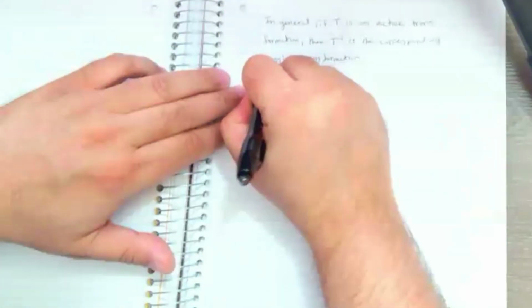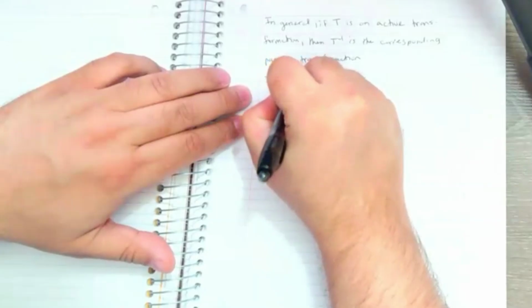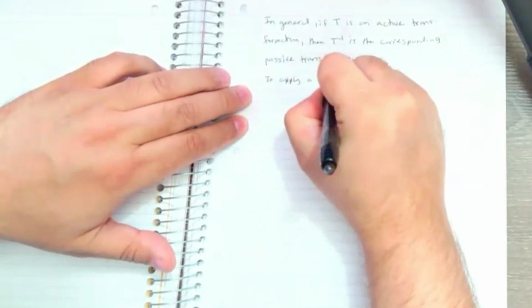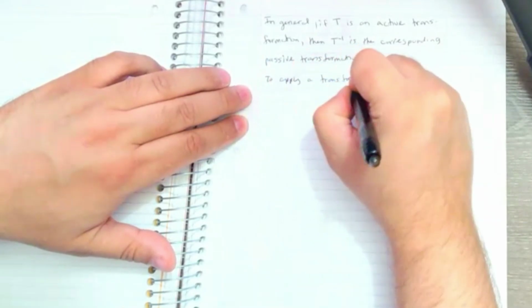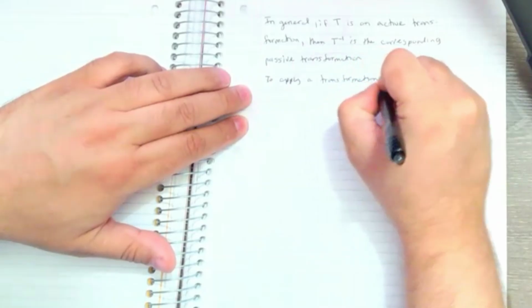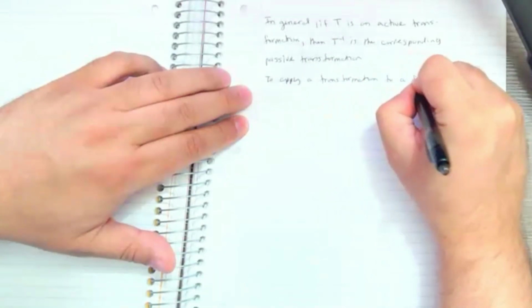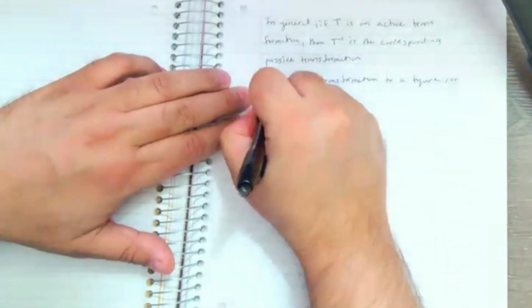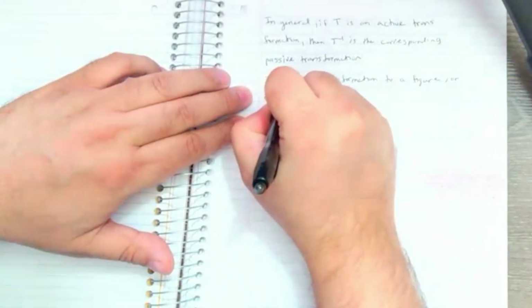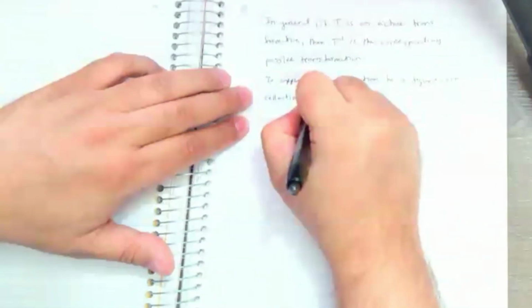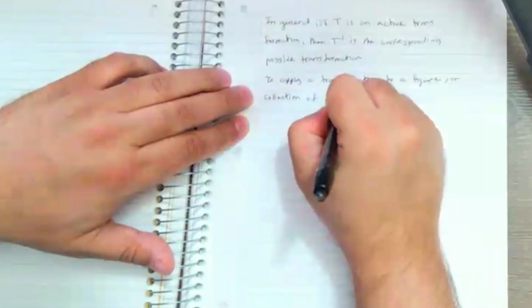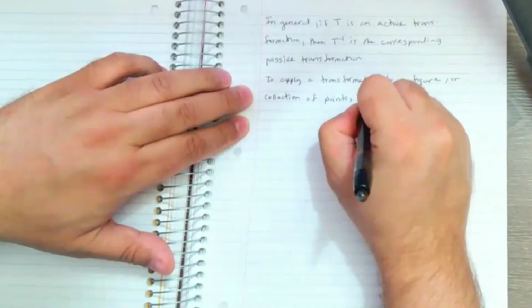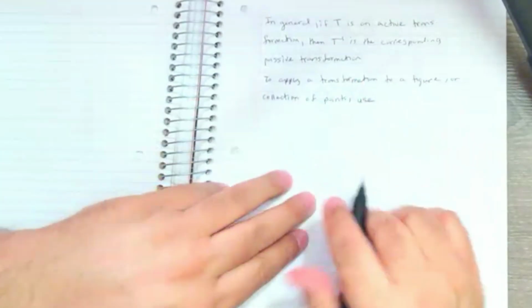So, to apply a transformation to a figure or collection of points, we use the active transformation.